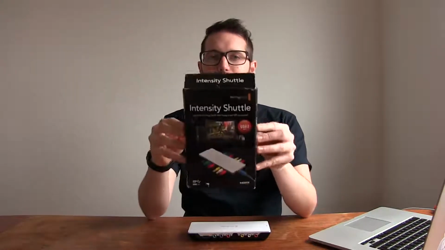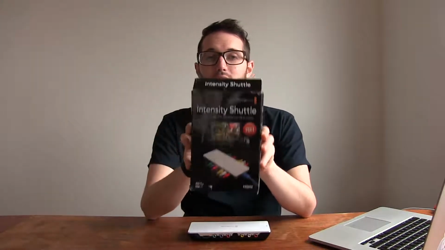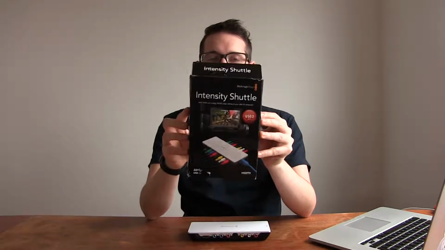Now, this is the show all about the gear you need for live production and live streaming. Today we're going to take a look at the Blackmagic Design Intensity Shuttle. This is their HDMI and analog capture device. And here's the device itself on the table.